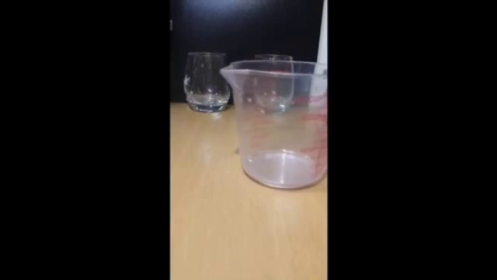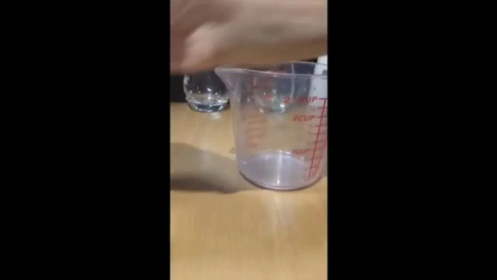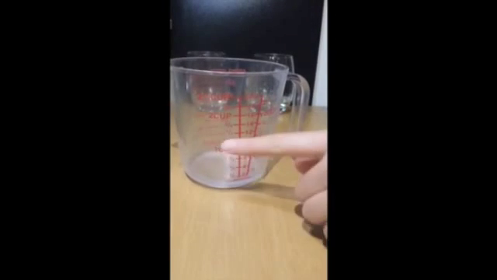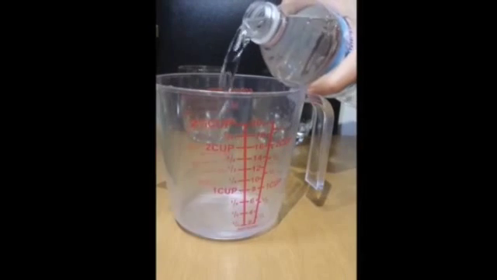So first, depending on the size of your glasses, what you want to do is measure an equal amount of water for both of your glasses so that they're not overflowing, but it's more full than empty. So for my glasses, they would need to be 1 1/4 cups, so I'm going to pour till there.